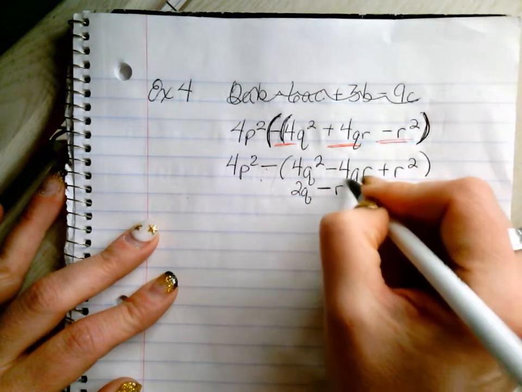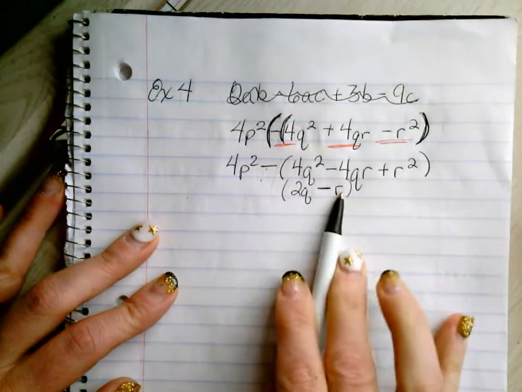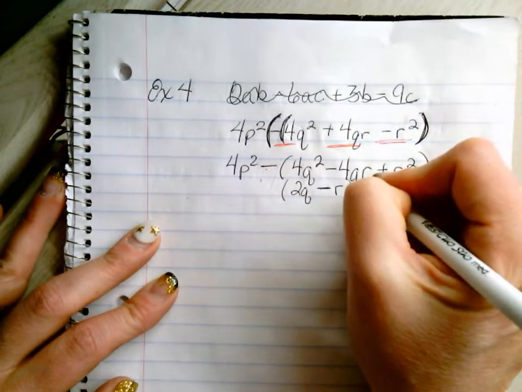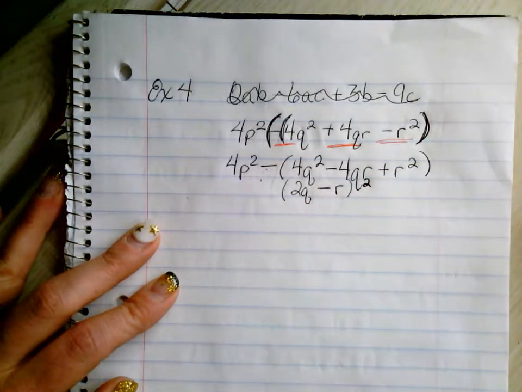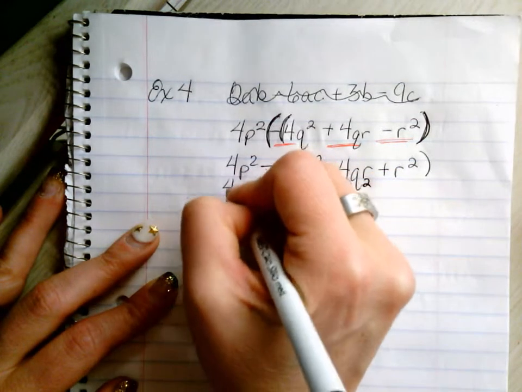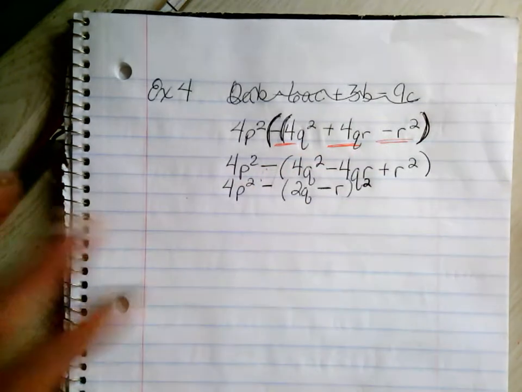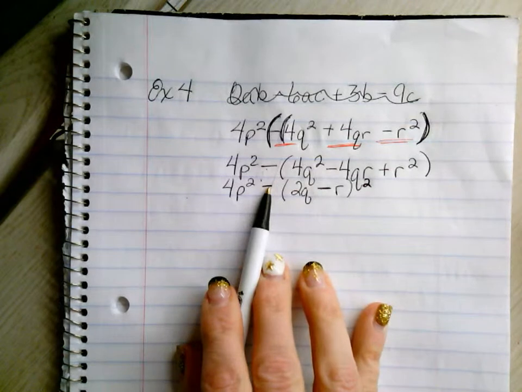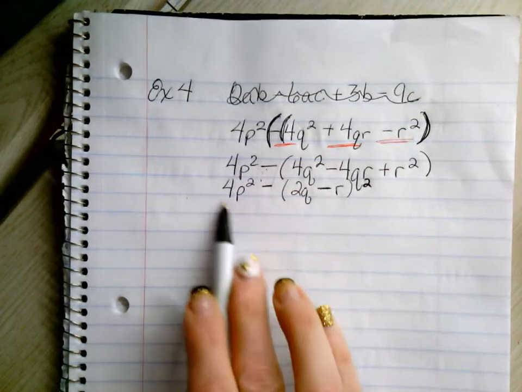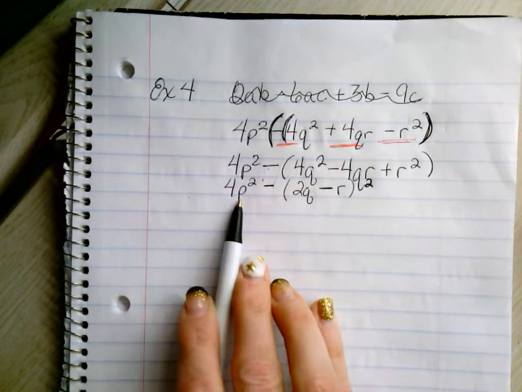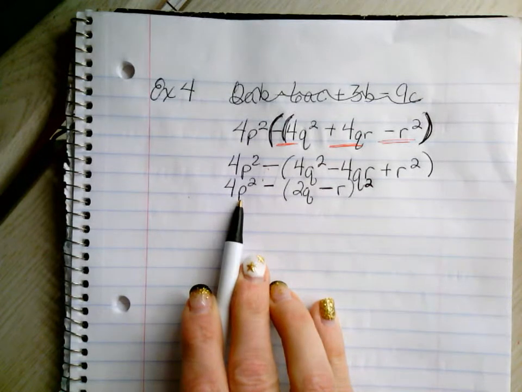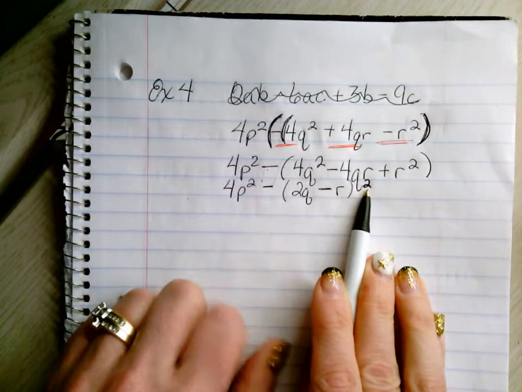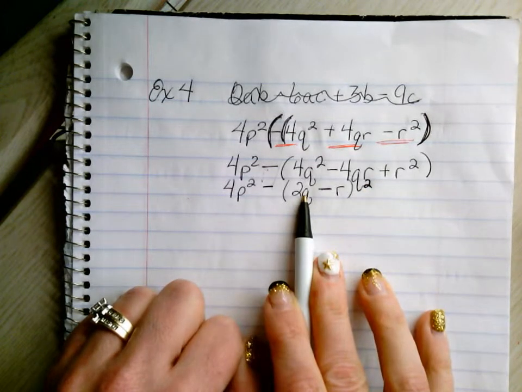And this one is going to be minus r. Twice the product of that. Will I get that? Yes, as long as that's a negative. So now this is the factor for the right-hand side. This still needs some work. Okay? What else can we do? Well, this is the difference of two squares. That's a perfect square, square root of which is 4p. That's a perfect square, see? Square root of this is 2q minus r.